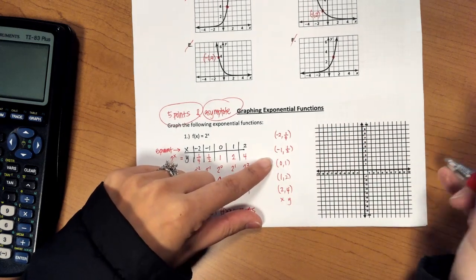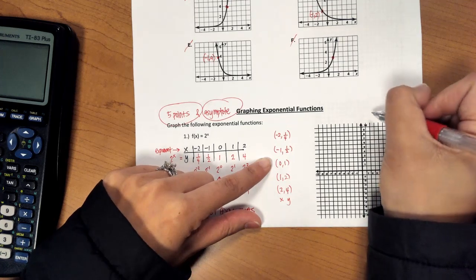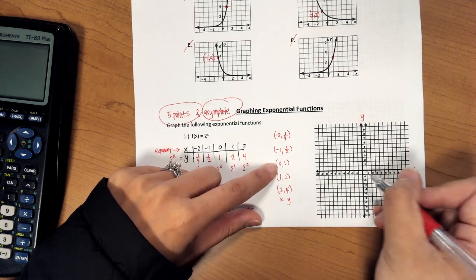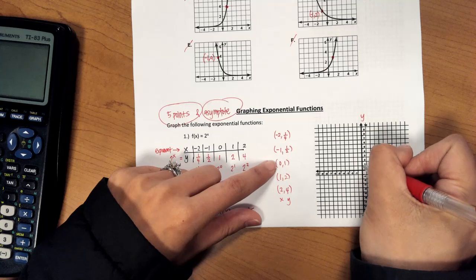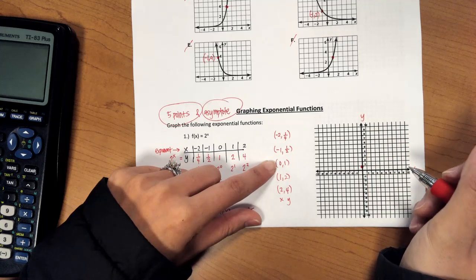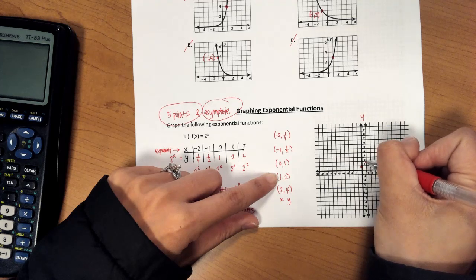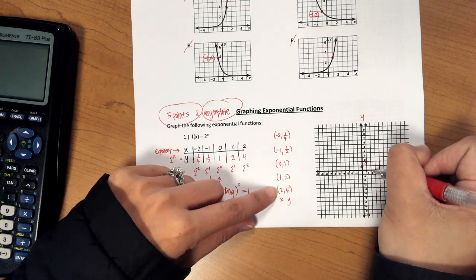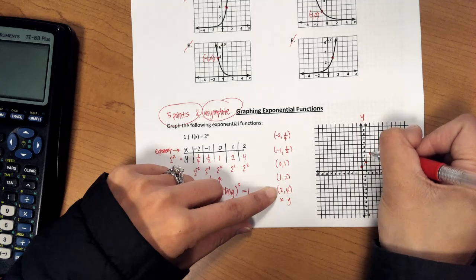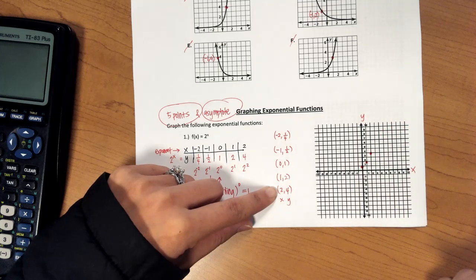X and then y. Here's my x, here's my y. So in the x direction, I'm going 0, and then I'm going up to positive 1 in y. I'm going to go 1 in the x direction, and then positive 2 in the y, positive 2 in the x direction, and positive 4 in the y direction.